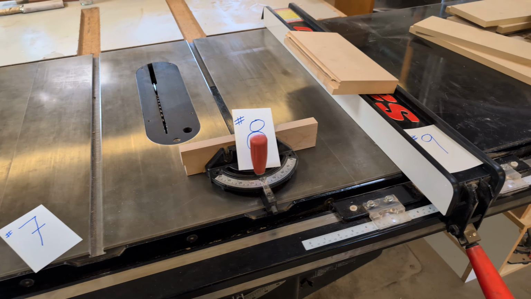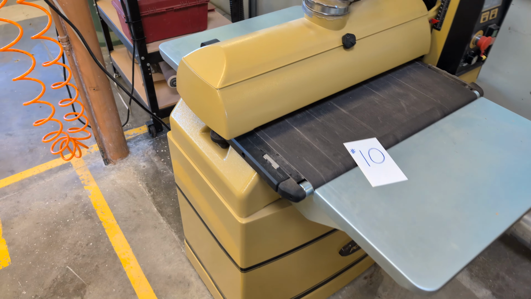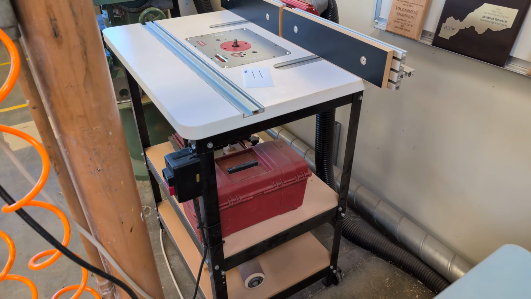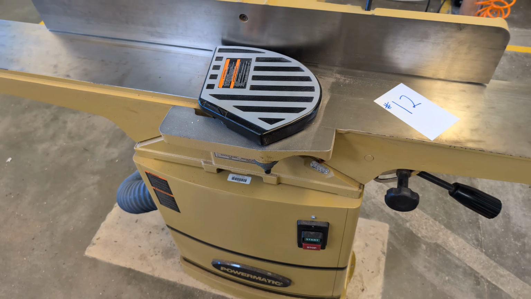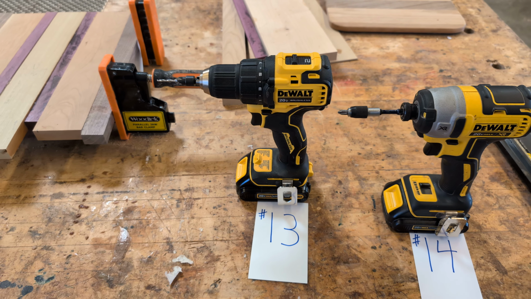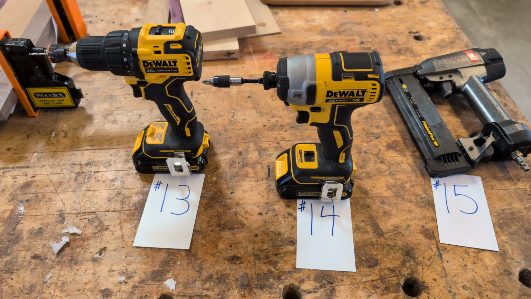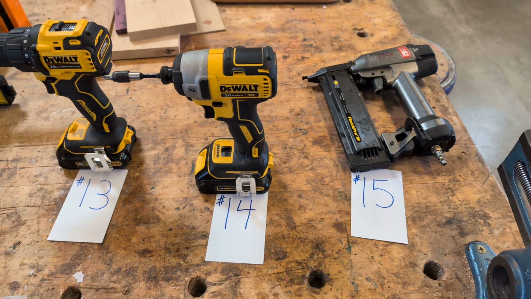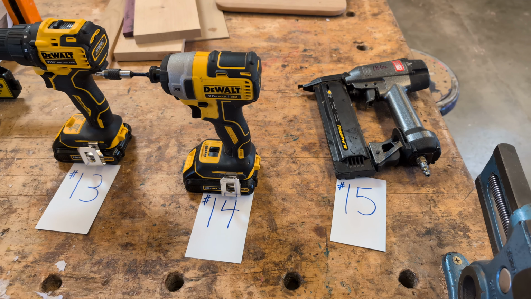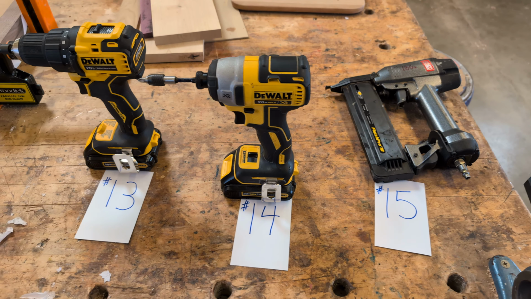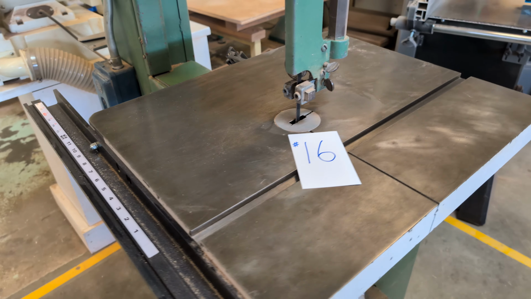8 a miter gauge. 9 a fence. 10 a drum sander. 11 a router table. 12 is a jointer. 13, battery operated drill. 14, battery operated impact driver. 15, a pneumatic nailer, spelled PN. Pneumatic because it's air driven. 14 is an impact driver. 13, a drill. 16 is a band saw.